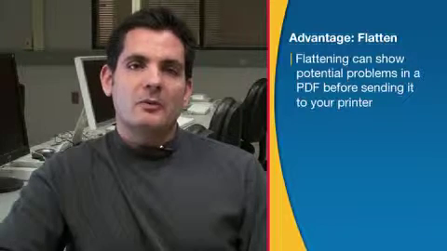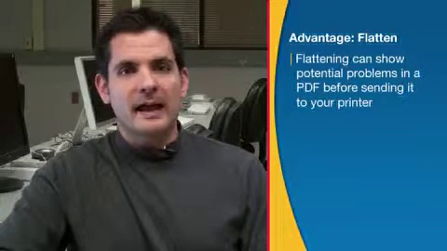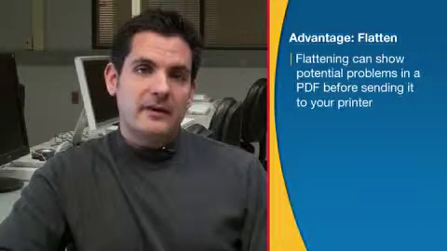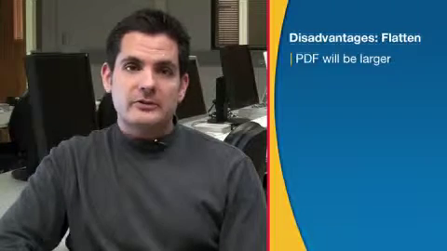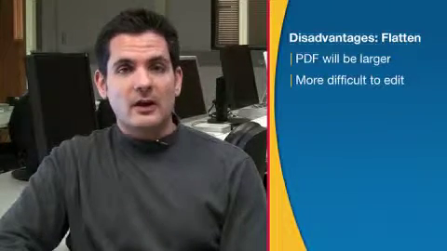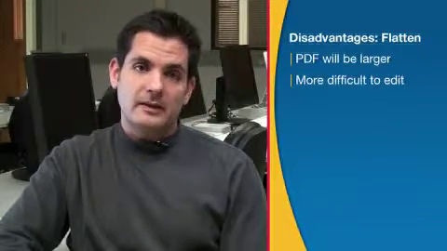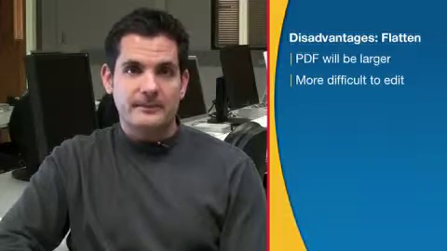The advantage of flattening transparency in a PDF file before sending it off to your printer is that it can show potential problems where those transparent objects were flattened prior to sending the PDF file off to your printer. The disadvantages of flattening a PDF file prior to sending it off to your print service provider are that the size of the PDF file can be much larger, and it can make it more difficult or even impossible to edit the PDF file if necessary.